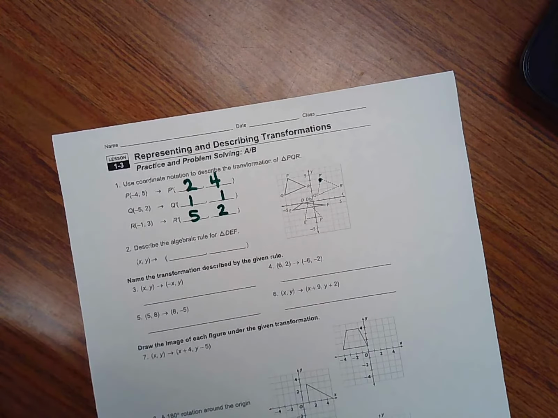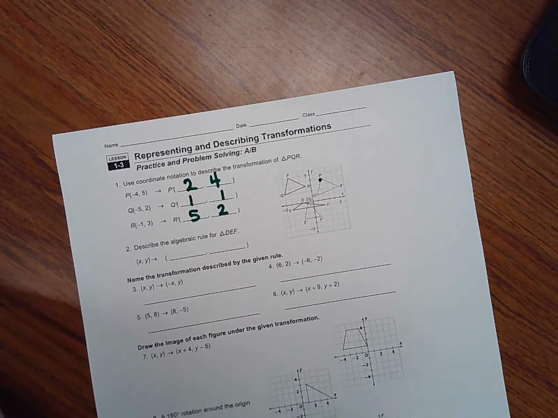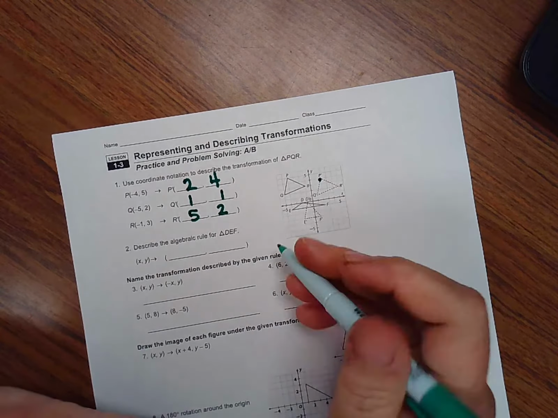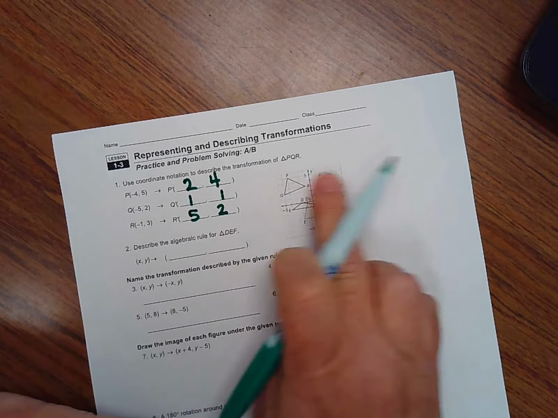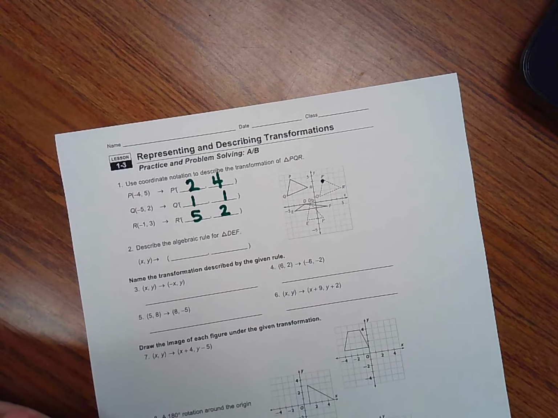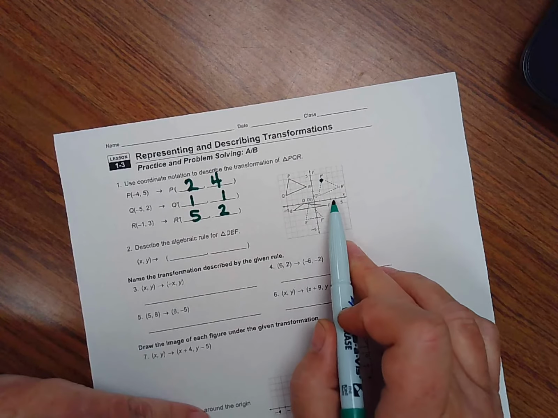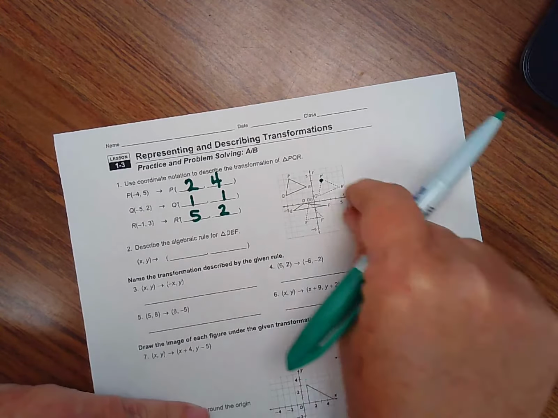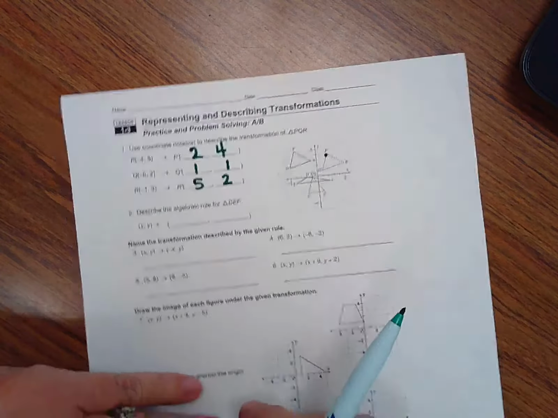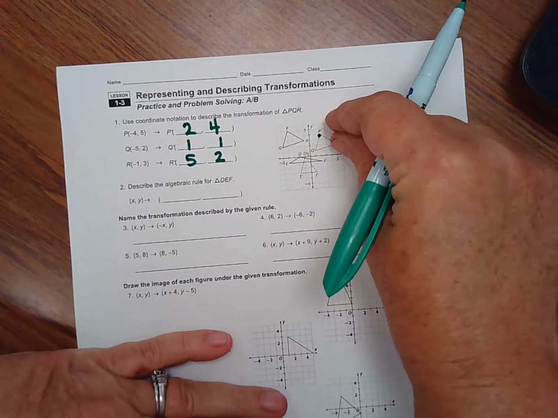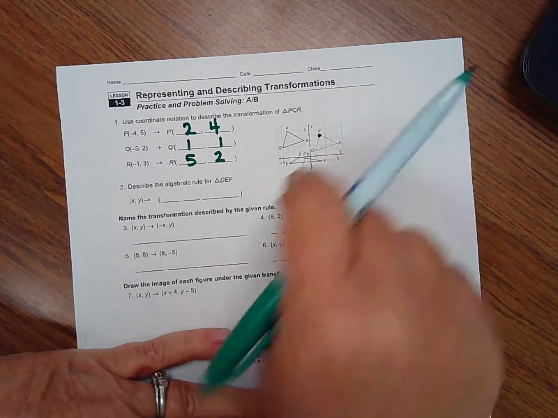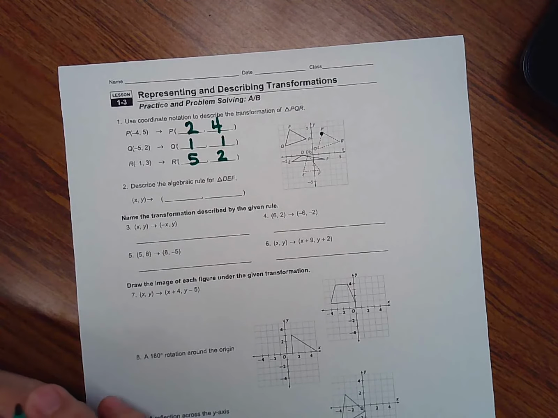I'm sorry. That's what happened to triangle PQR. It went from here to here. It looks like a translation this way and this way, or it's technically just a translation in a diagonal line. You could do it straight across and then down, or you could do it in a diagonal line, but that's just a translation.